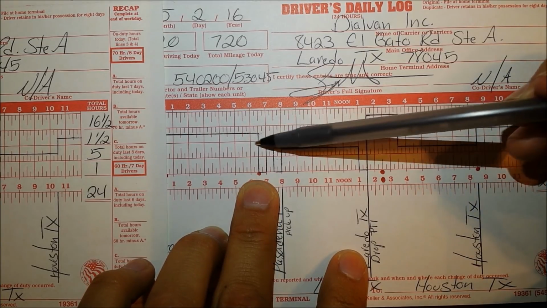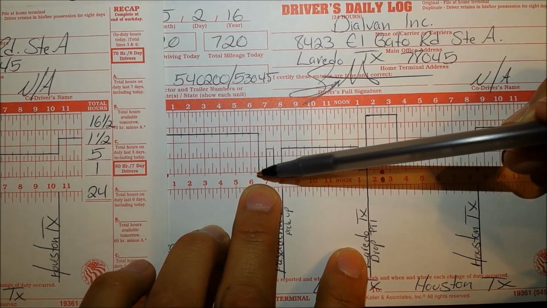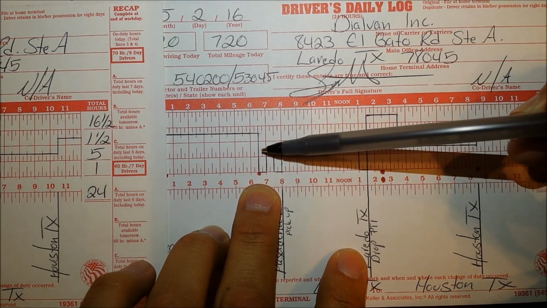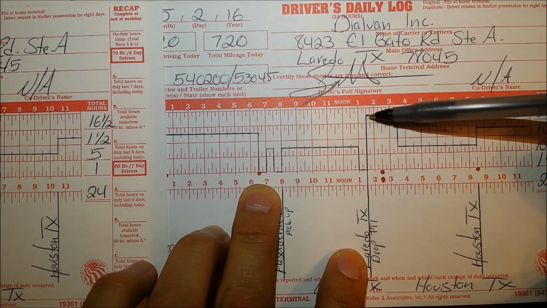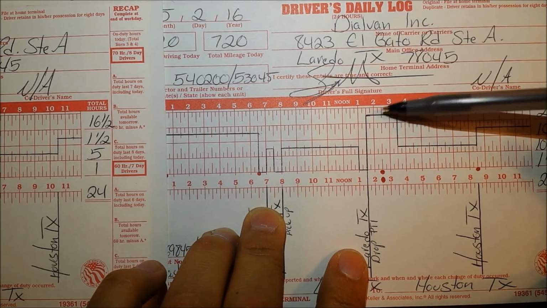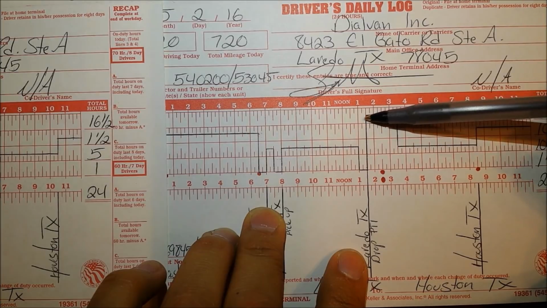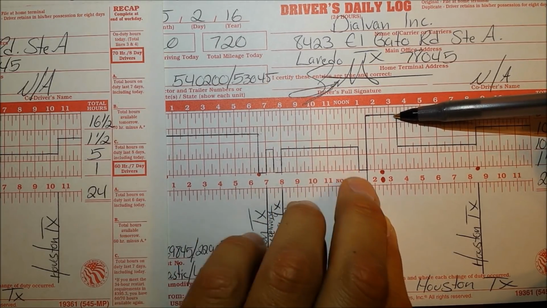We need to know if all this got counted as work. We know that everything that's on duty gets counted. We know that everything that's in driving gets counted. What about these 2 hours here in the off duty? They also get counted. Even though they work with the sleeper berth provisional, they still get counted because it's less than 10 hours.